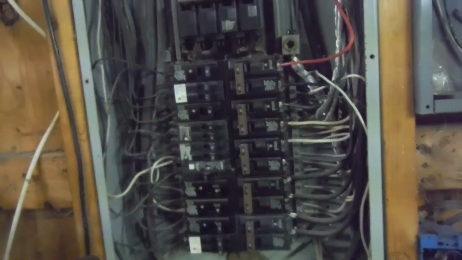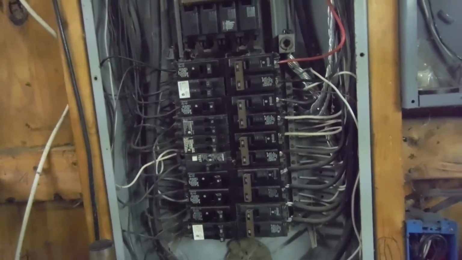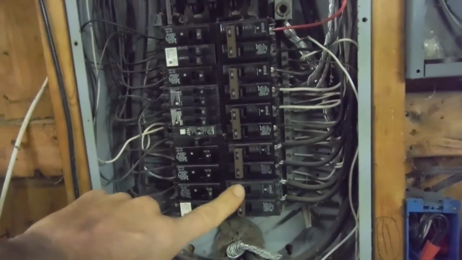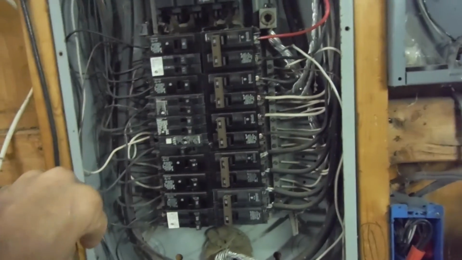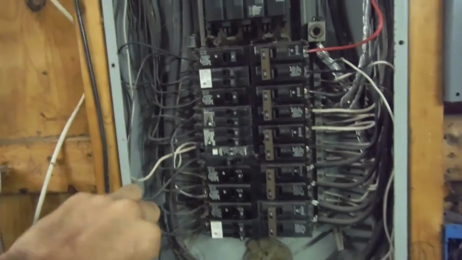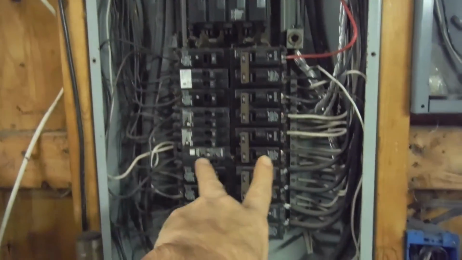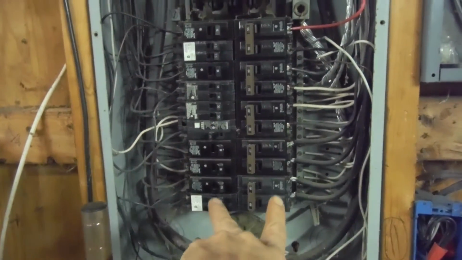Alright, we're over here at my breaker panel. It may look like a jumble of wires and everything like that, but it's really easy when you actually start breaking it down. The very center here, these two lines of breakers all the way down, that's your hot side. And actually, I'll take you over here.